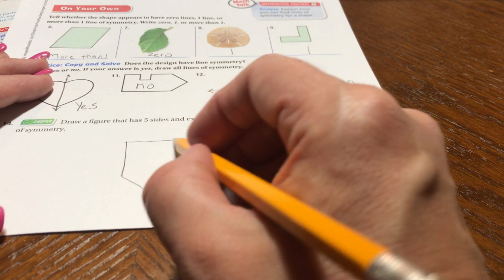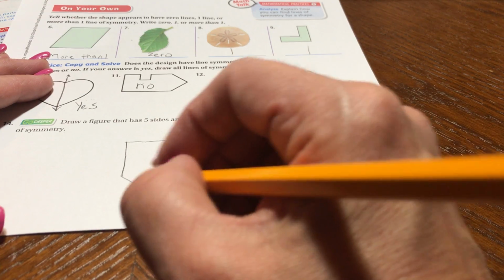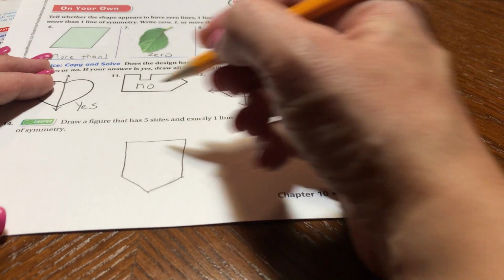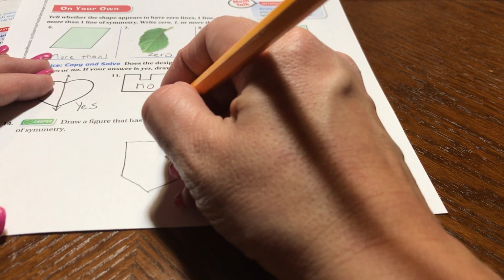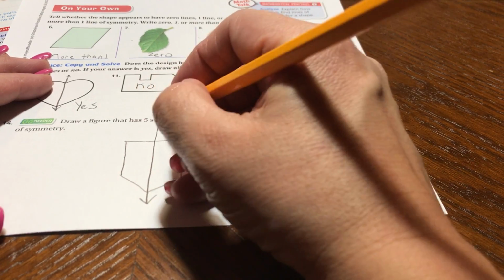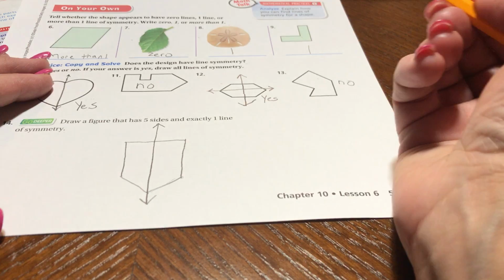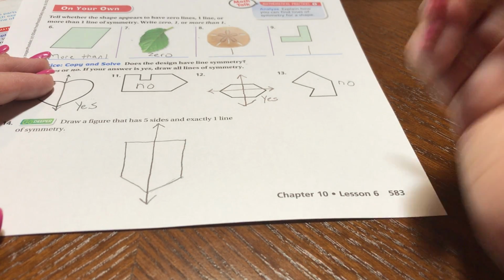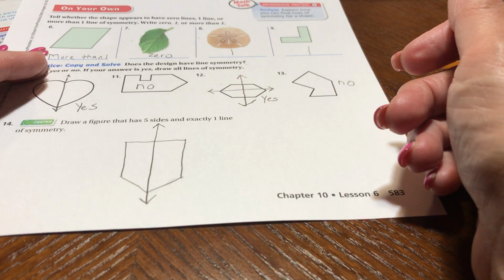So let me just check it. 1, 2, 3, 4, 5. Yep, it's a 5-sided shape. Now, if I cut it right here to the best of my ability, of course your picture looks better than mine, that would be my only line of symmetry. So something like that would definitely work.